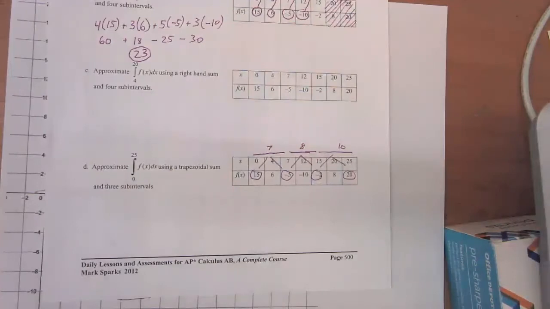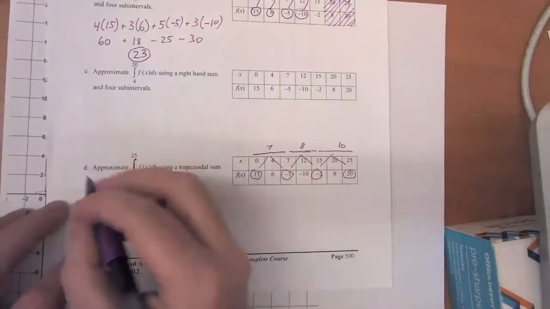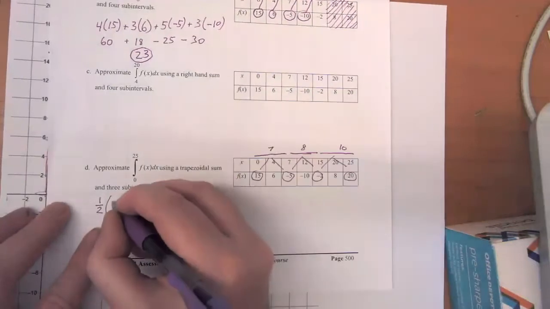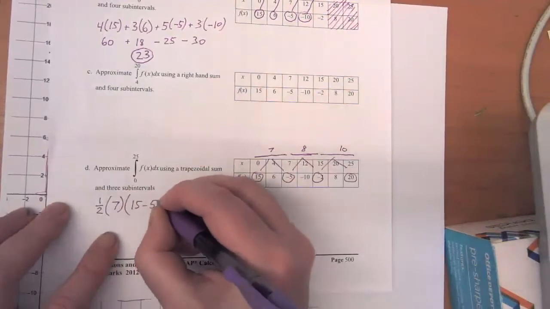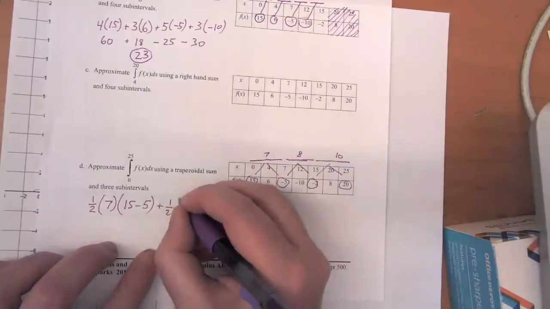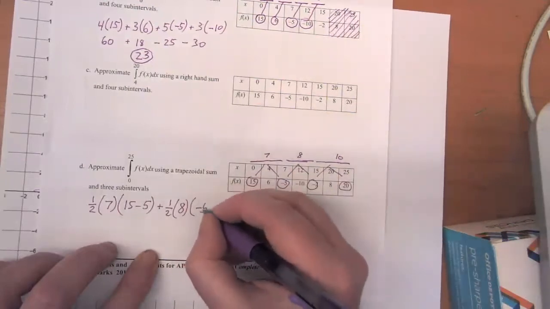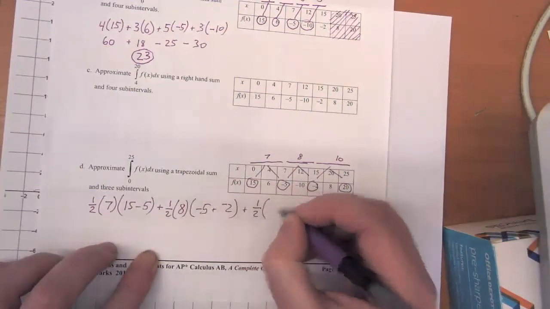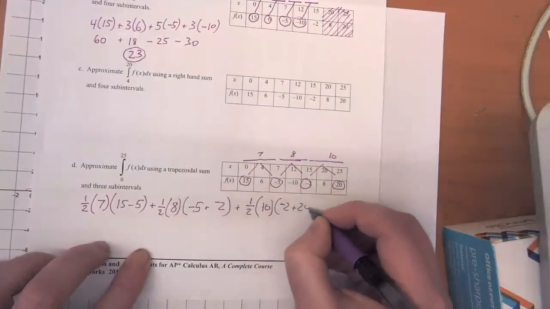All right, so the last step we're going to do is calculate the area of these trapezoids here. So the first one is 1/2 times a width of 7 times 15 minus 5, plus the second trapezoid is 1/2 times a width of 8, and the bases are -5 and -2. And my third trapezoid is 1/2 times a width of 10 times -2 plus 20.